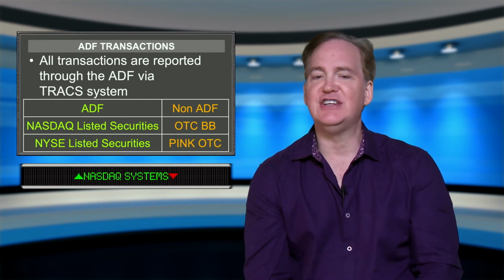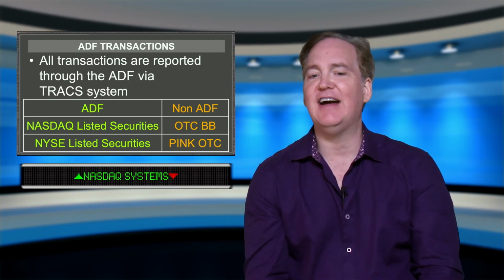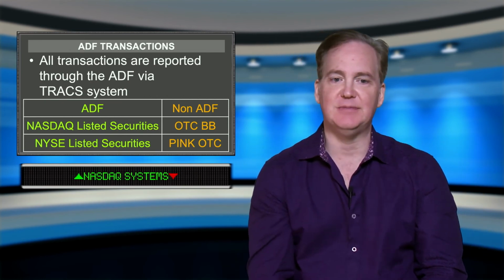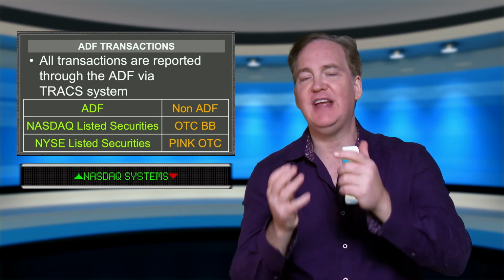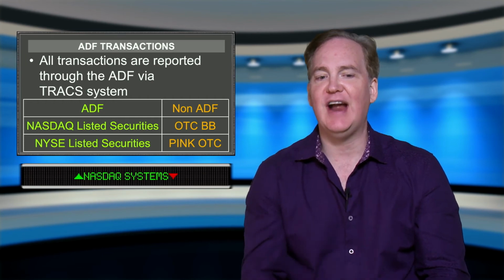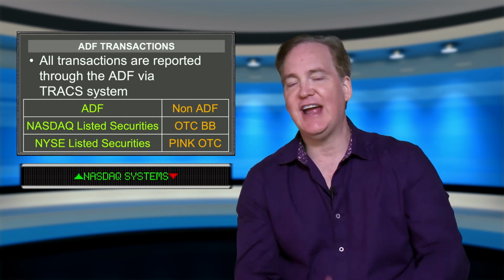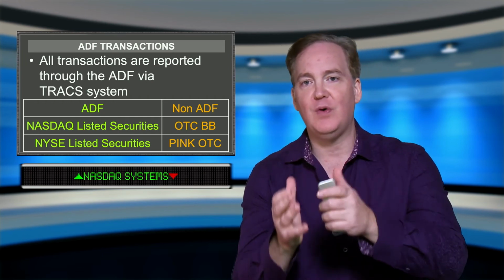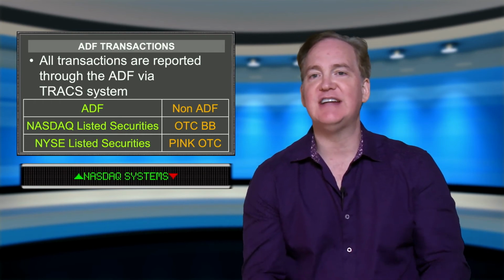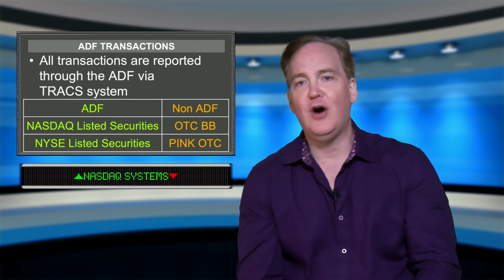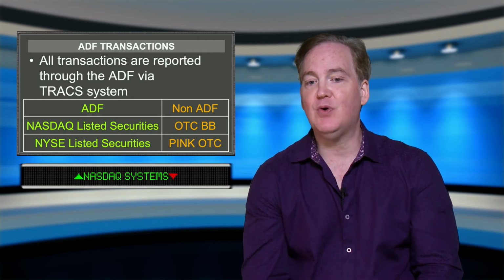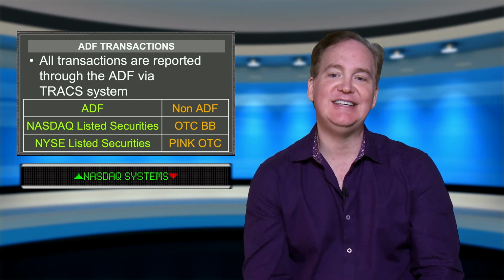ADF transactions are reported through the TRACS system. The TRACS system reports the transactions for transactions that are executed there. And once again, ADF securities are quoted for NASDAQ securities and listed securities traded in the third market only, no OTC bulletin board, and no pink OTC stocks.